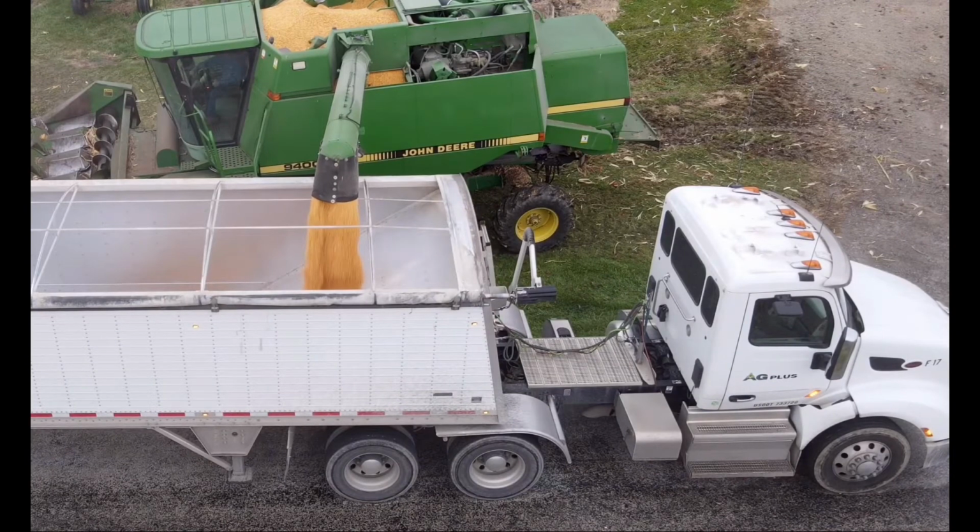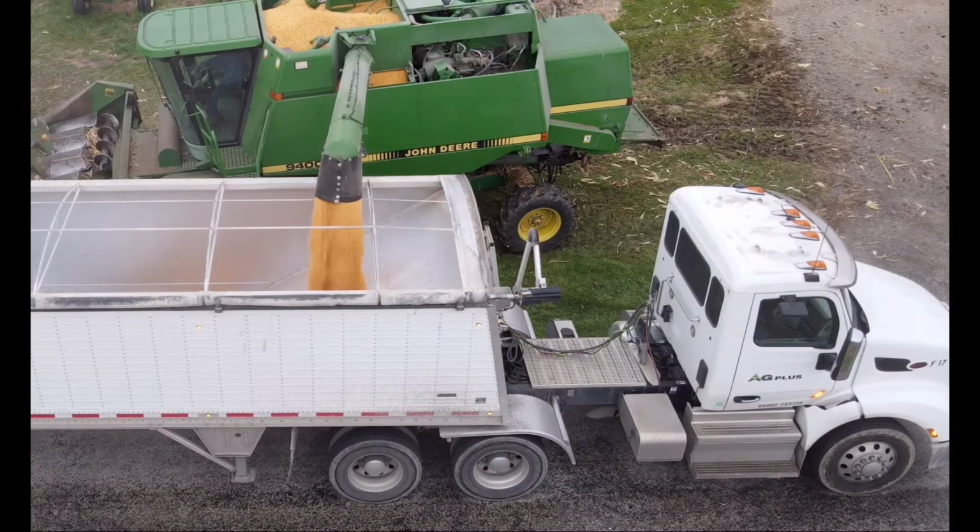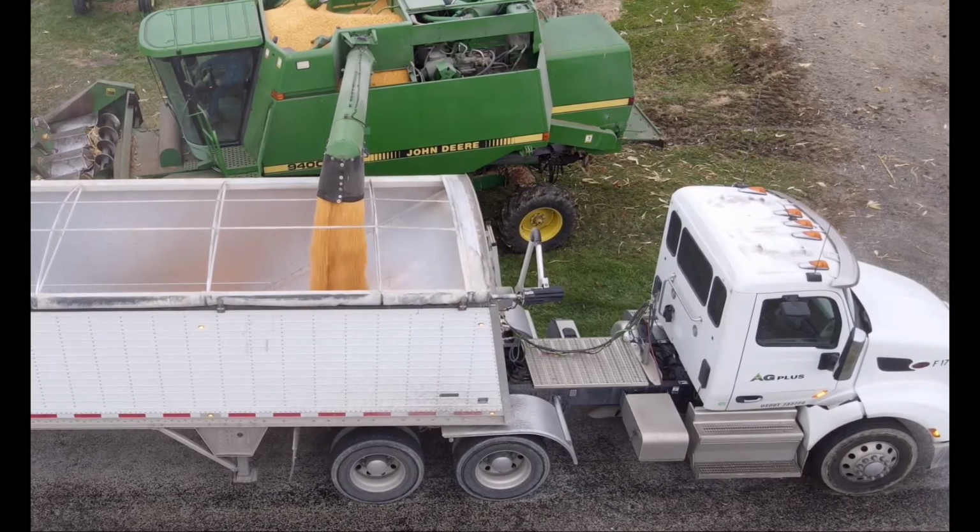Harvest of the Ag Plus Trials plot has finished. We received a lot of valuable data that has provided helpful insights into products and practices. Now we would like to give you a summary of that data.